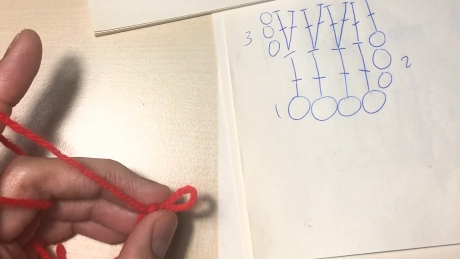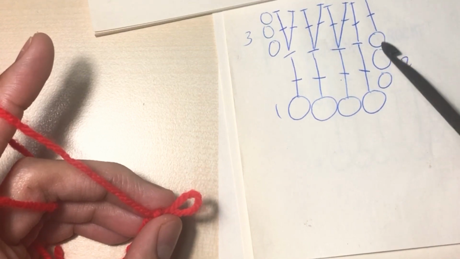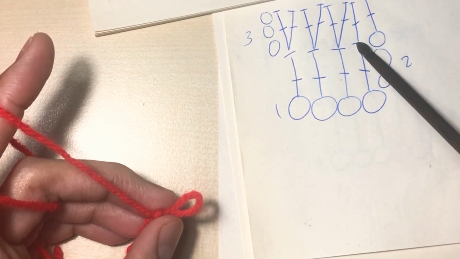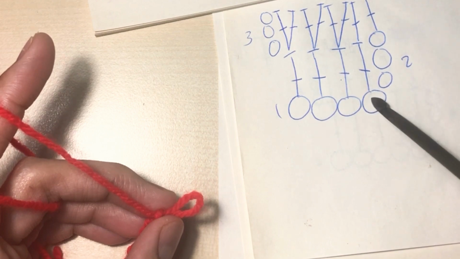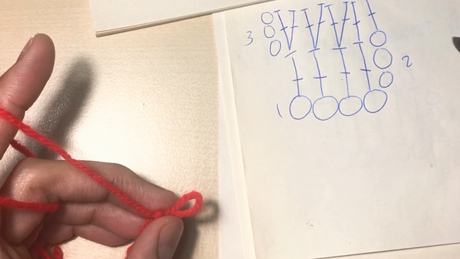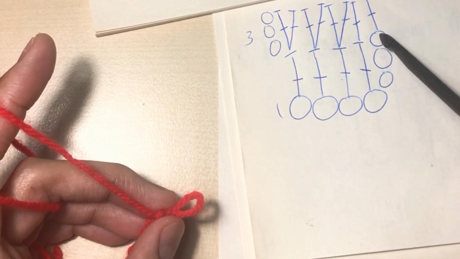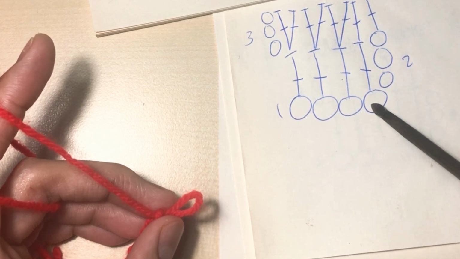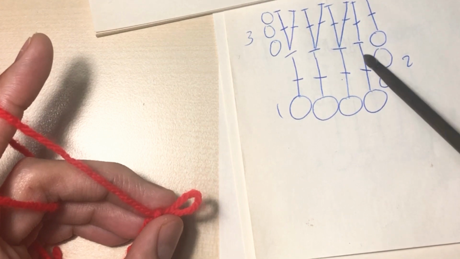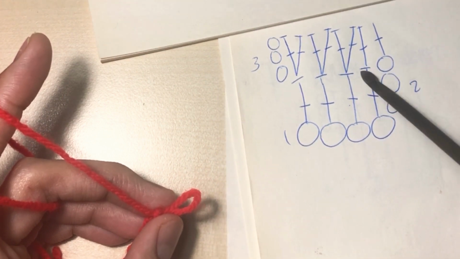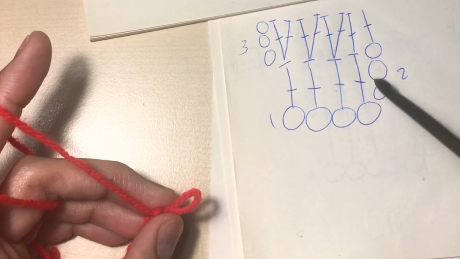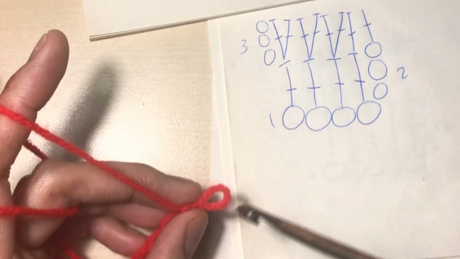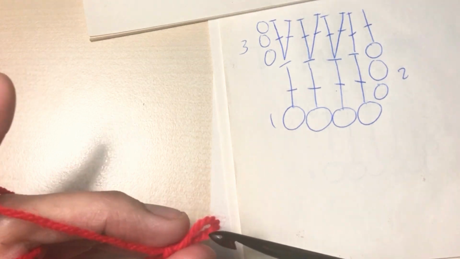Now round 2, we're not gonna make this because since we have this already, we are going to jump to the next chain, which is in the 4th chain from your hook. So your hook should be here, and then let's count 1, 2, 3, 4. So in the 4th chain from your hook, we're gonna place 1 double crochet. So this is a double crochet, this sign. DC means double crochet. DC is the abbreviation. So like this.